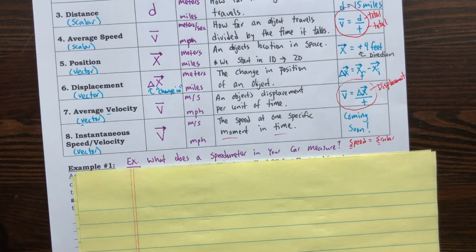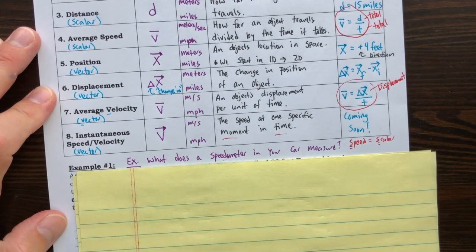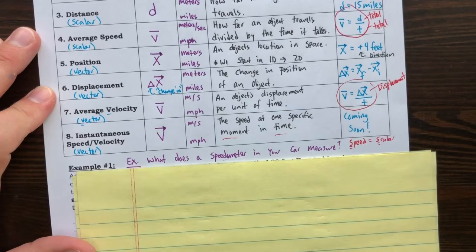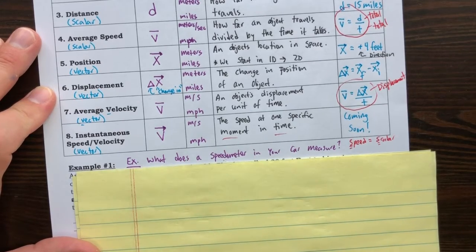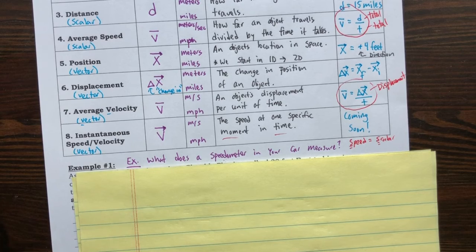Well, the police officer doesn't concern themselves with your average speed. They say, hey, at some moment in time you were going above the speed limit, and I'm going to give you a ticket. That's the way I like to think about it. You look at your speedometer, and that gives you your speed at some instant in time, whereas your average speed would be your speed over the whole length of your trip.